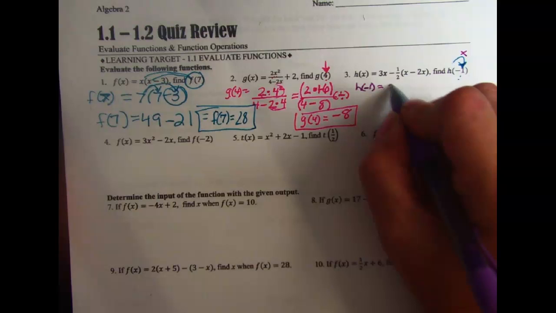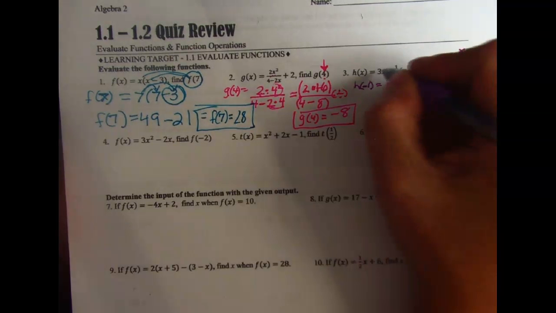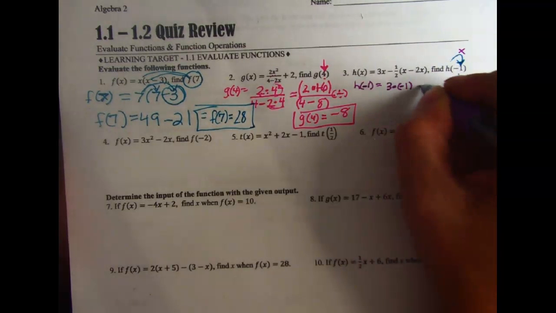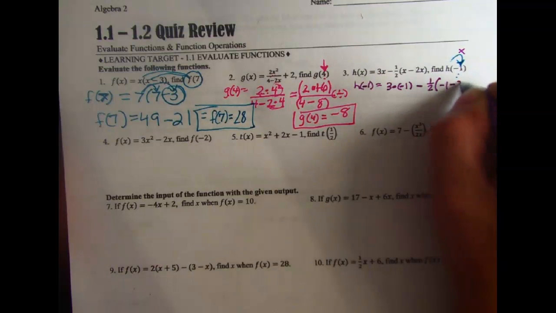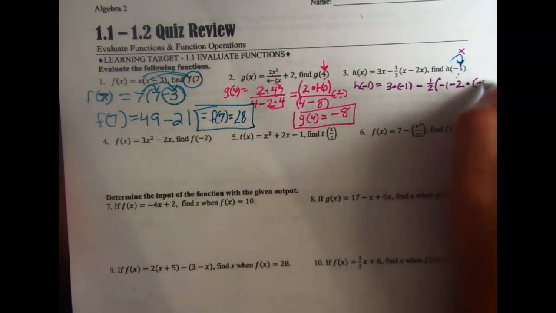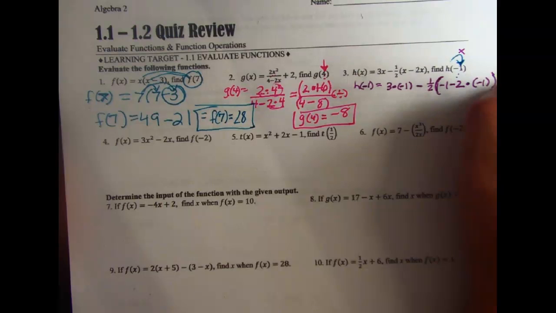So this becomes 3 times -1, and I'm going to put that in parentheses just to separate it. So 3 times -1 minus, and then I have a half, times this x, which again is -1, minus 2 times x, so times, and then -1. I just put the parentheses in. These are bigger ones. That's where we'll use distributive.